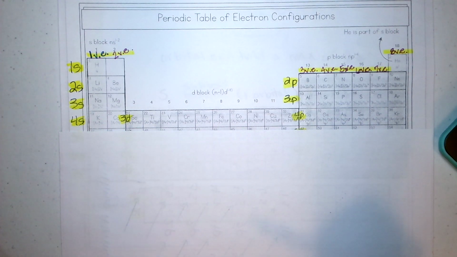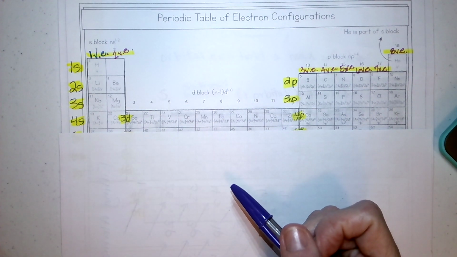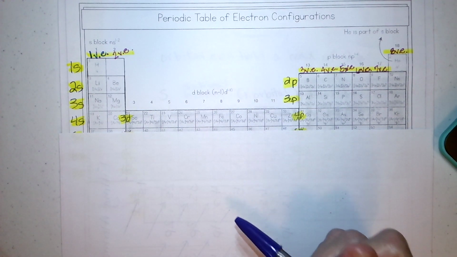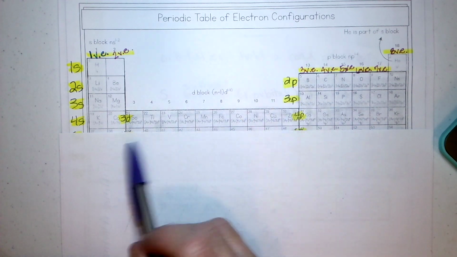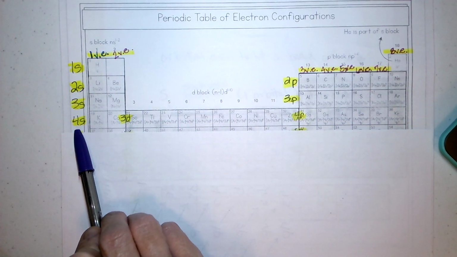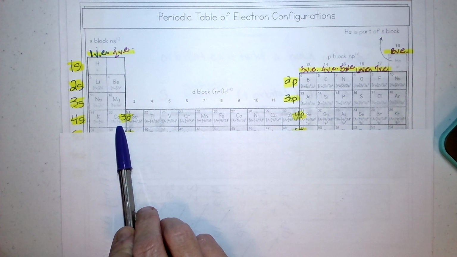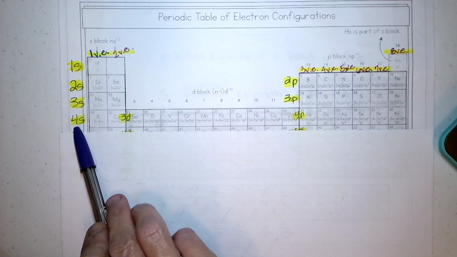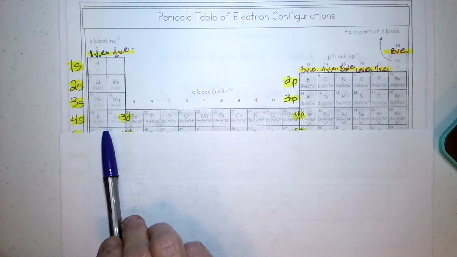Then, and this is telling us the order in which they fill, okay? The order in which the electrons fill the orbitals, okay? Listen again. The order in which the electrons fill the orbitals, okay? So after we fill the 3p, then we come down here and we go 4s, 1, 2. So 2 electrons go in that orbital in the 4th energy level in the s sublevel.